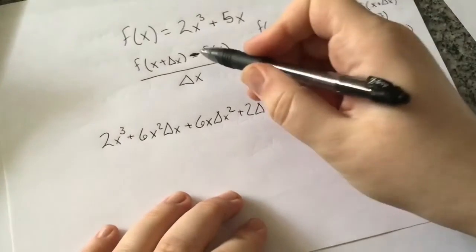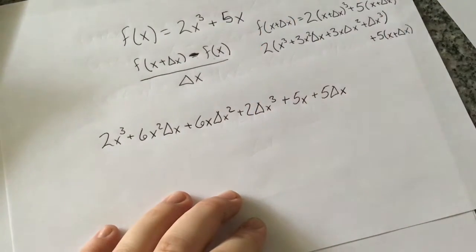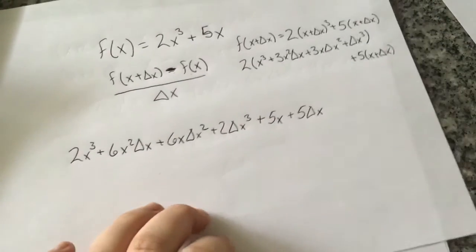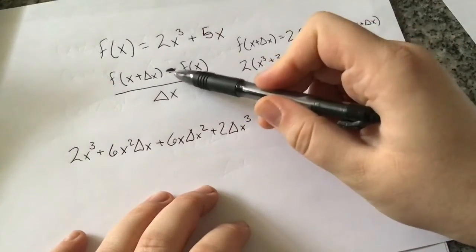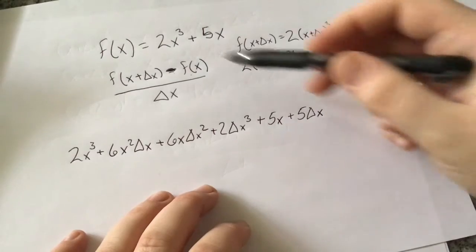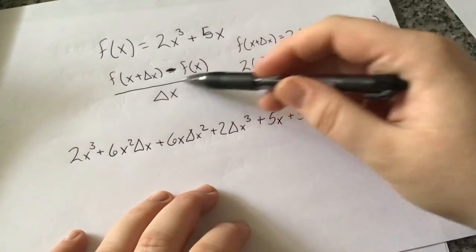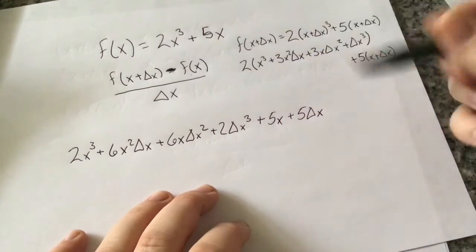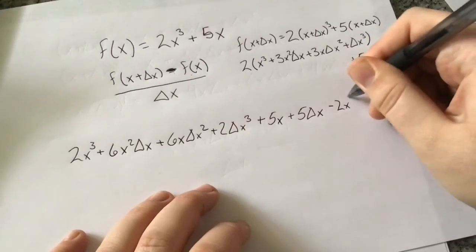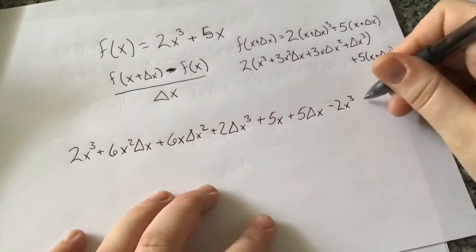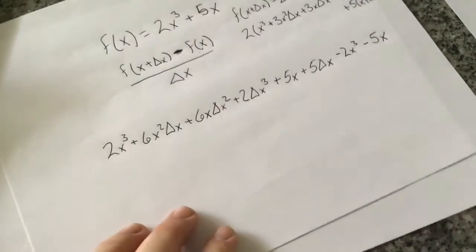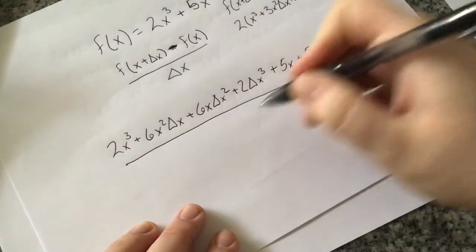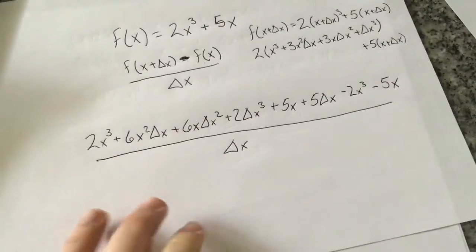Now I'm going to fill in the rest. Minus f of x. Now you can do this one of two ways. You can write minus that whole function and then distribute the negative, or you can just subtract each term individually, and that's what I'm going to do. So for the minus f of x part, I'm going to say minus 2x to the third and minus 5x. Okay, perfect. And all of this is going to be over delta x.